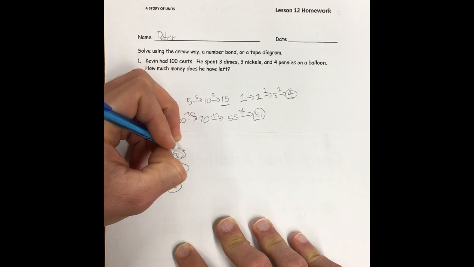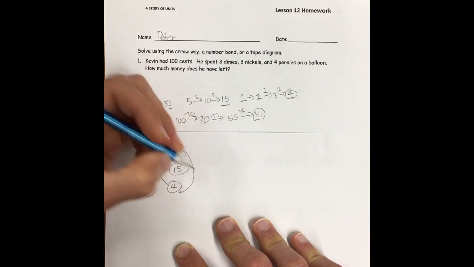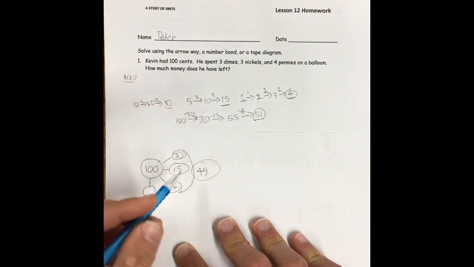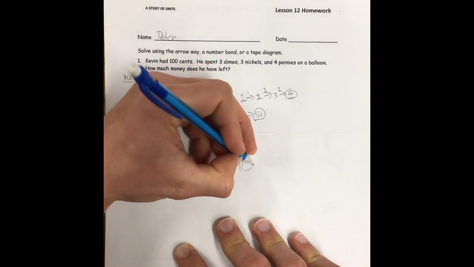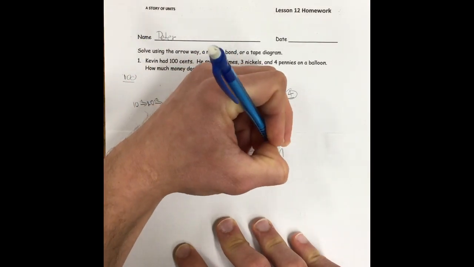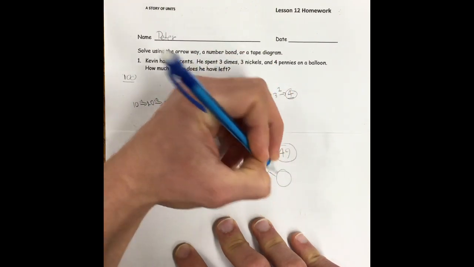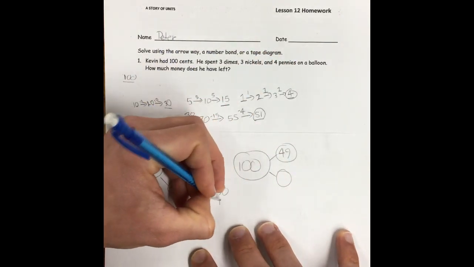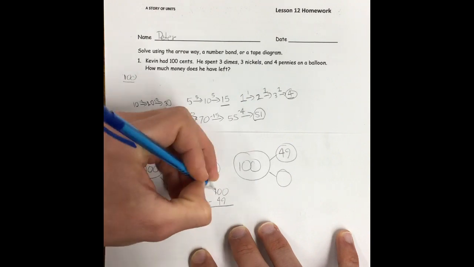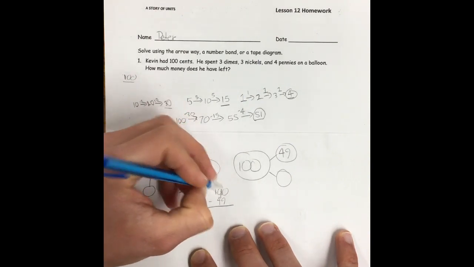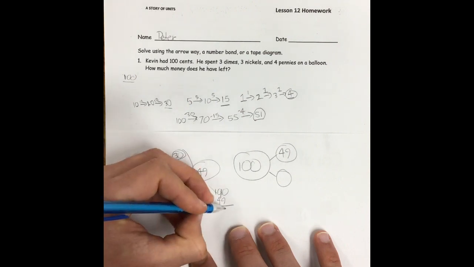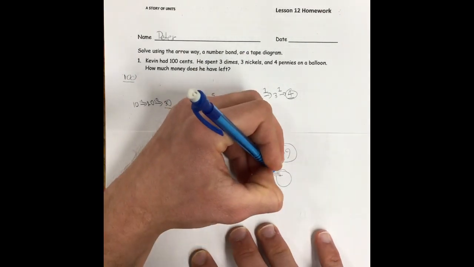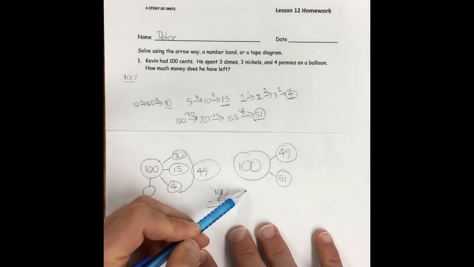So since we already know that these groups, if we put them together, add up to 49, we can change our number bond to look like this. 100, 49, and our mystery number. If we take 49 away from 100, take away the hundreds, turn that into a 9, turn that into a 10. 10 minus 9 is 1. 9 minus 4 is 5. 100 minus 49 gives us our mystery number, 51. And this is what our number bond looks like.